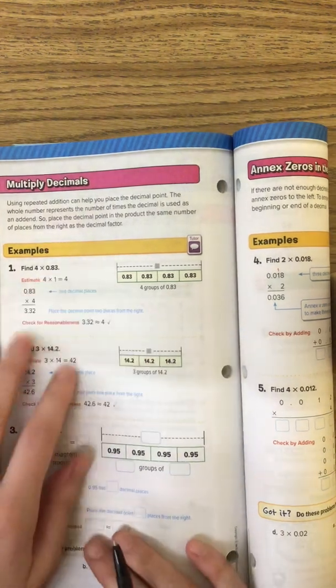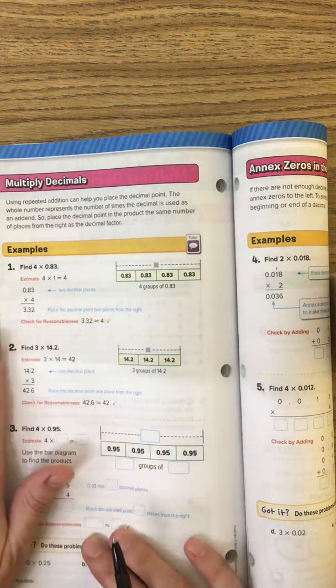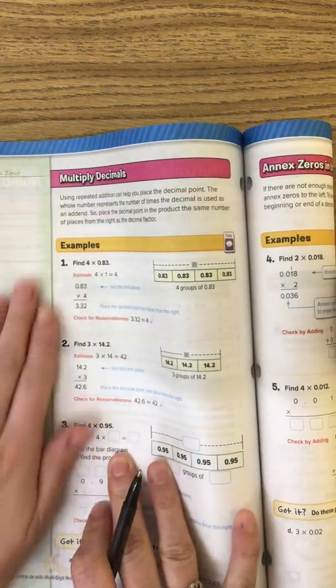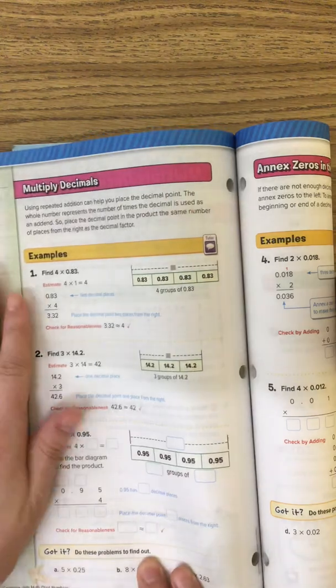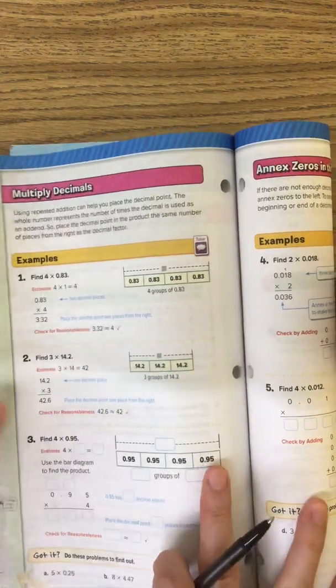So I'm just going to show you guys these problems over here in the margin, and I would like you to rewrite them, please, because this is how I'm going to expect you to do them. Okay, so let's see if I can position.